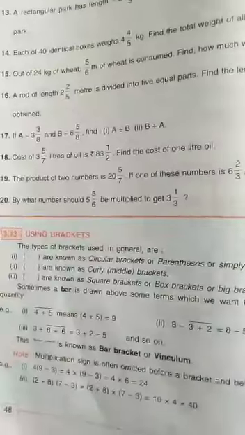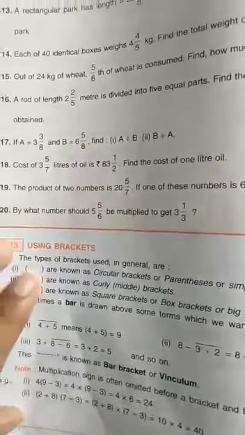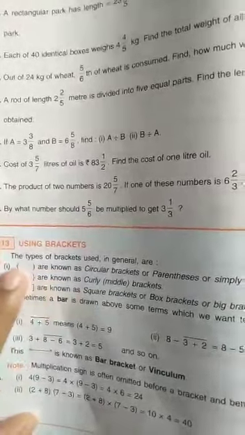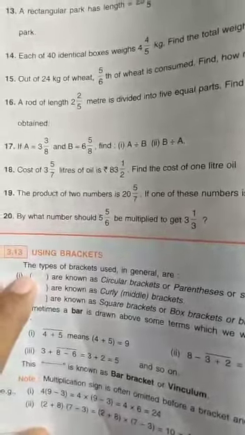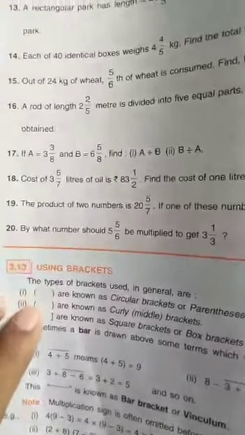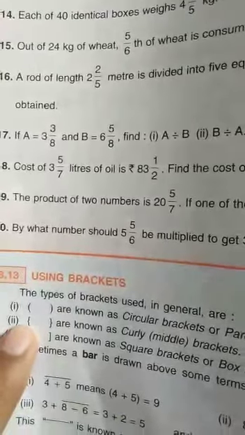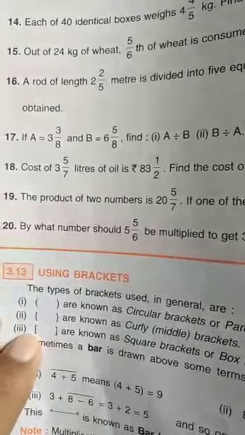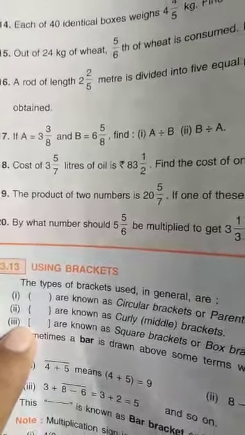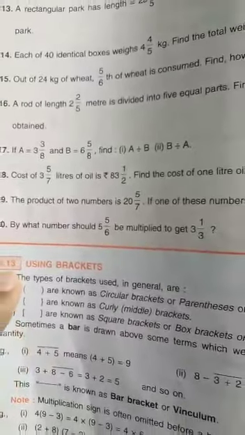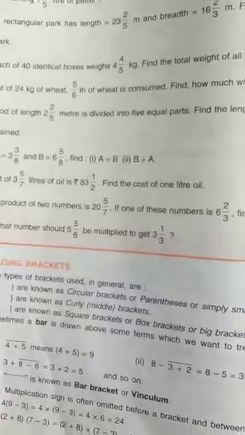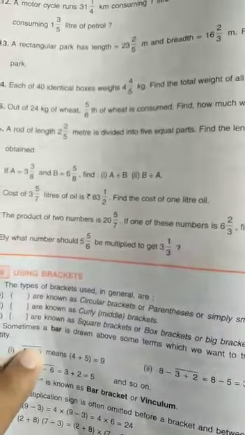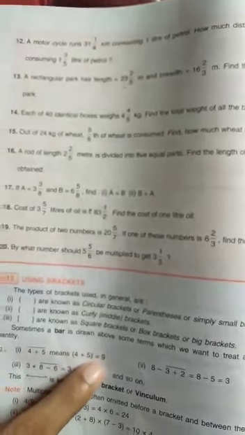Okay, so now using brackets. The types of brackets we generally use are like this. The first one is known as circular bracket or parenthesis or small bracket. The second one is known as curly bracket. And the third one is known as square bracket or box bracket or big bracket. And sometimes a bar is drawn above some terms which we want to treat as a single quantity. Like this, 4 plus 5, a bar above 4 and 5. So that means 4 plus 5 means 9, we know that.